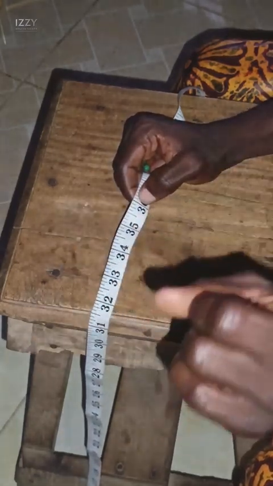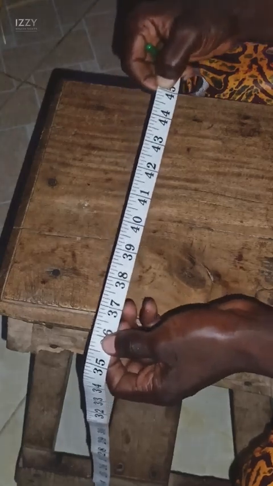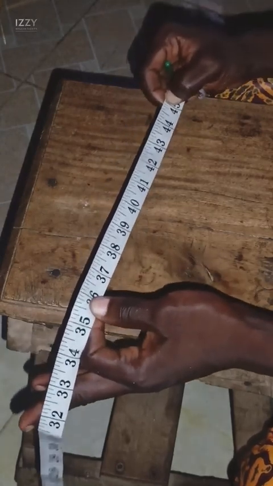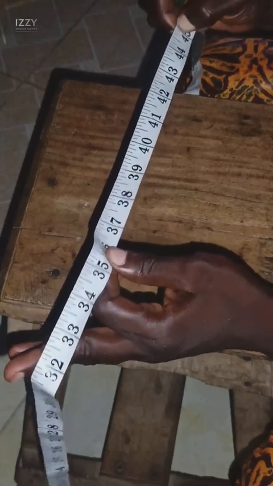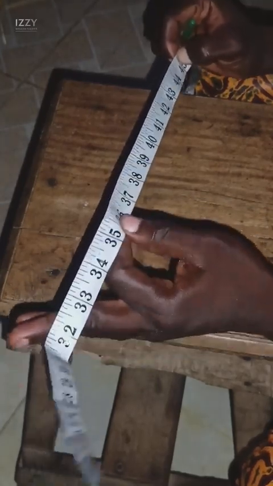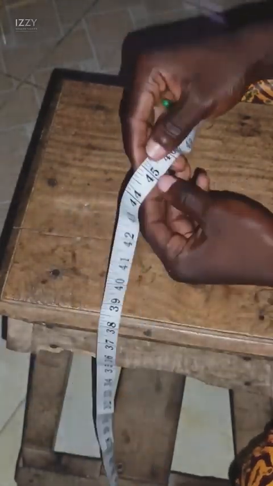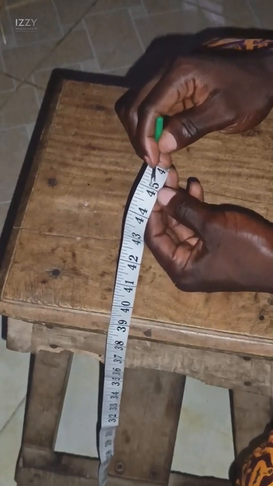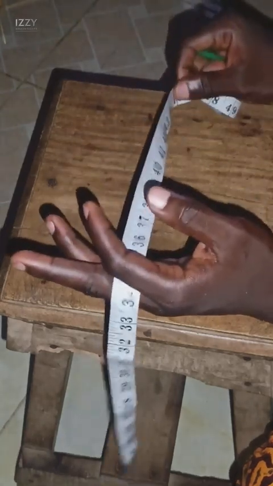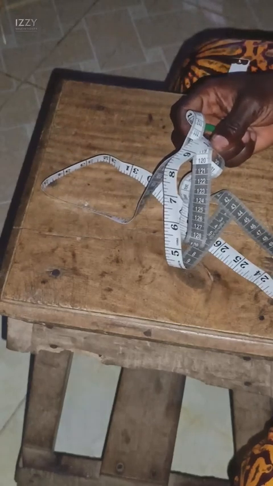Then one trouser of fabric is 45 inches. This is a constant value you must always know and must not forget, because for every sourcing of material you need it. It's a constant: 36 inches for 1 yard, while 45 inches for one trouser. As time goes on, we'll understand better. So this is the end for measuring tape.